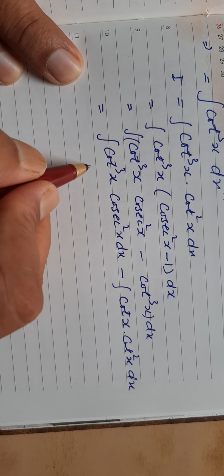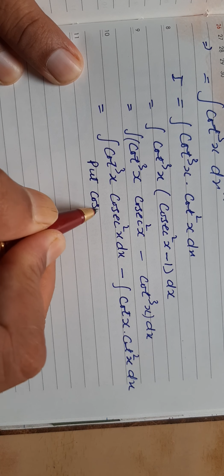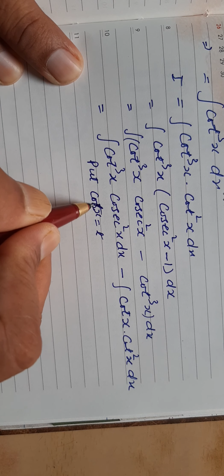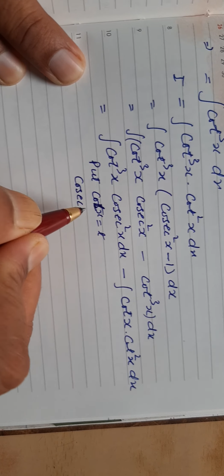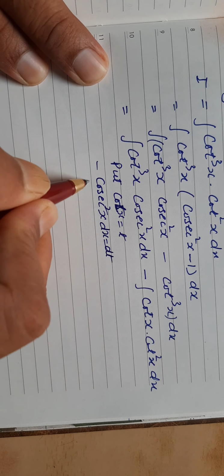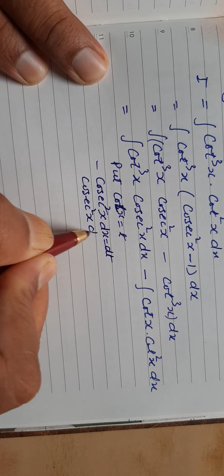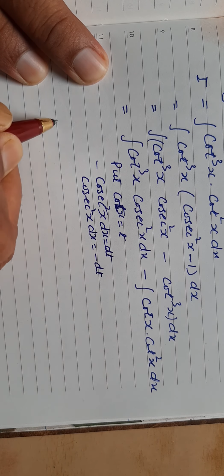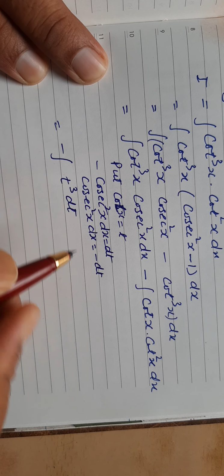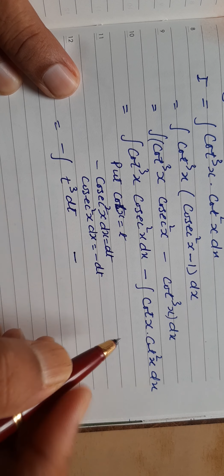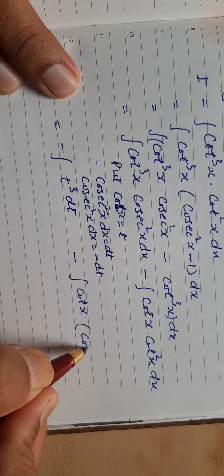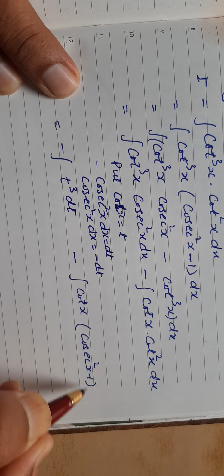In this case put cot x equal to t in the first bracket only, and the derivative of cot x is minus cosecant square x dx equal to dt, and we get cosecant square x dx equal to minus dt, which is equal to minus outside t cube dt. And here cot x remains the same, and cot square x can be written as cosecant square x minus 1 into dx.